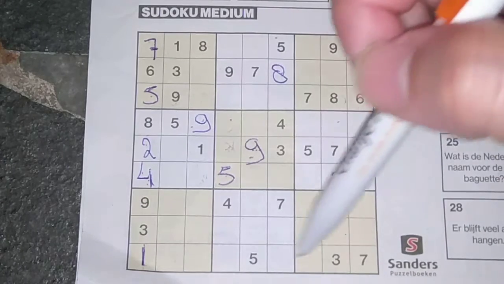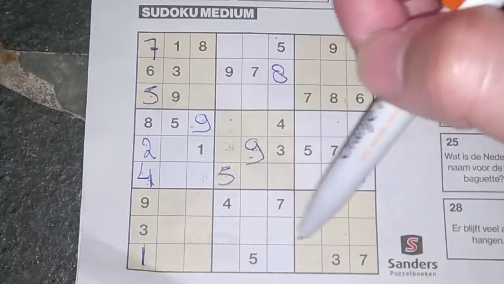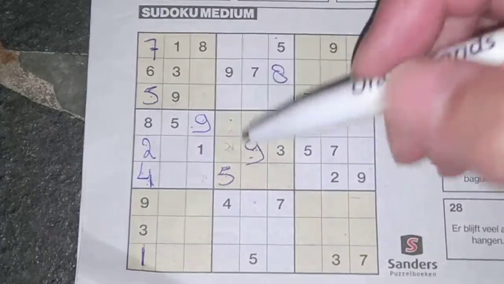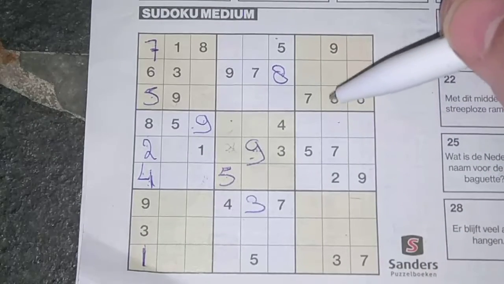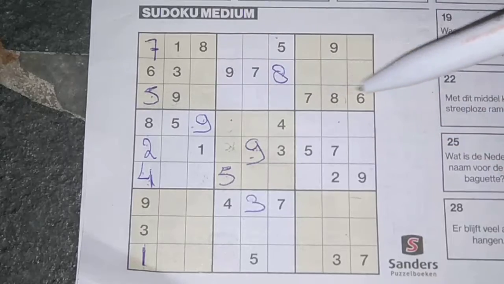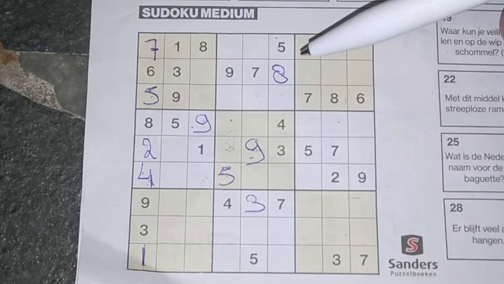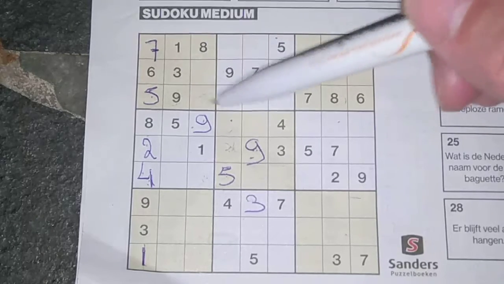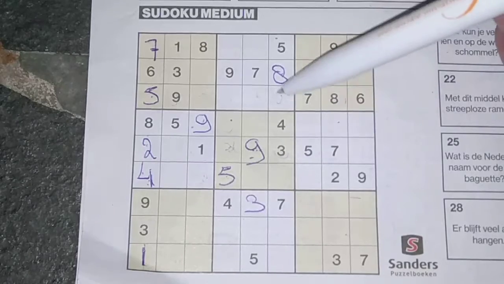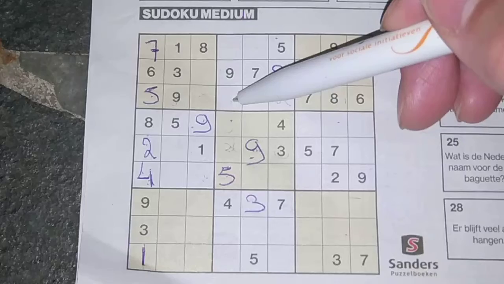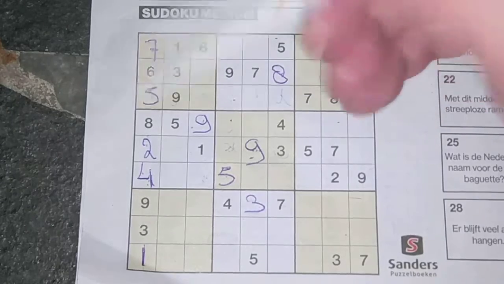Then a 3 in the last row, a 3 in the row above. So in that row, the only place for the 3 should be here. In this row, 4 missing numbers. One of the missing numbers is a 3. We see a 3 here, so no 3 there. Here 3, no 3 there. Here also a 3, no 3 there. 1 box left for the 3, should be this one.